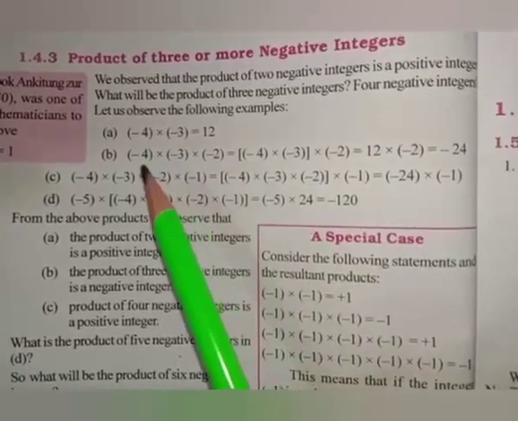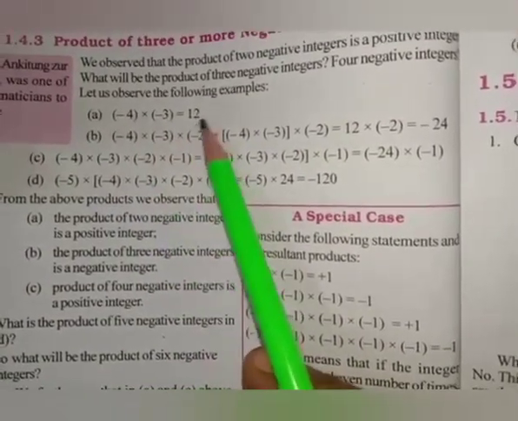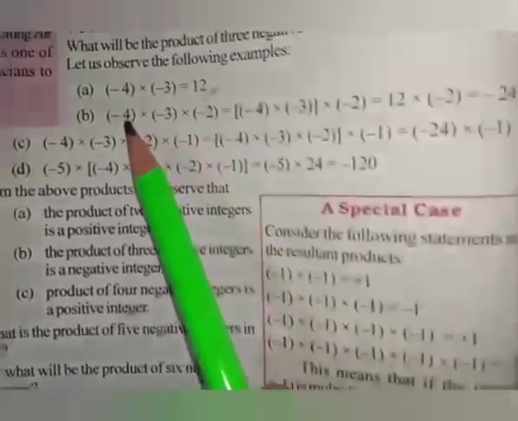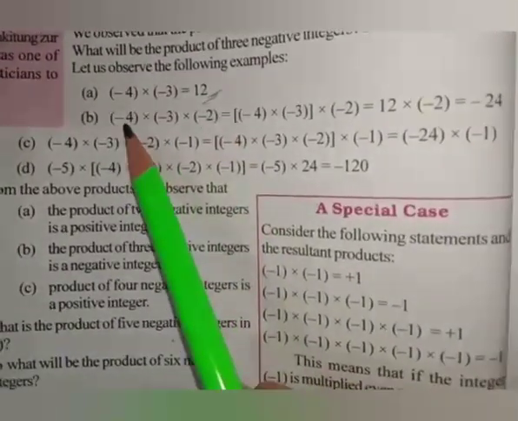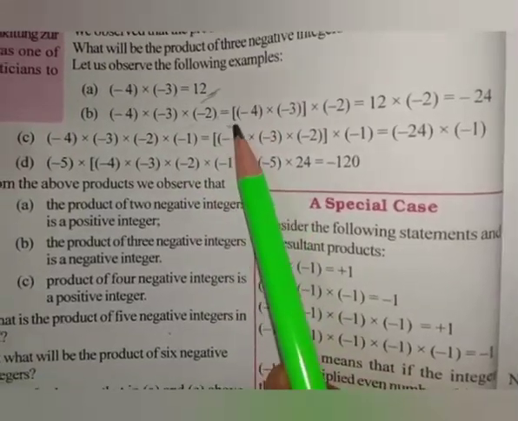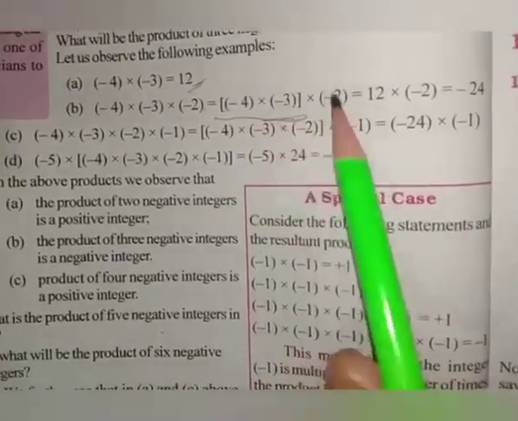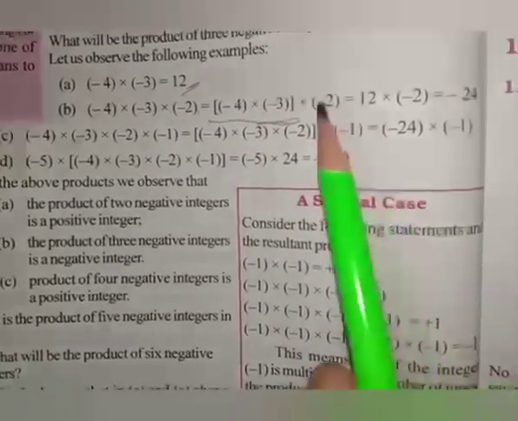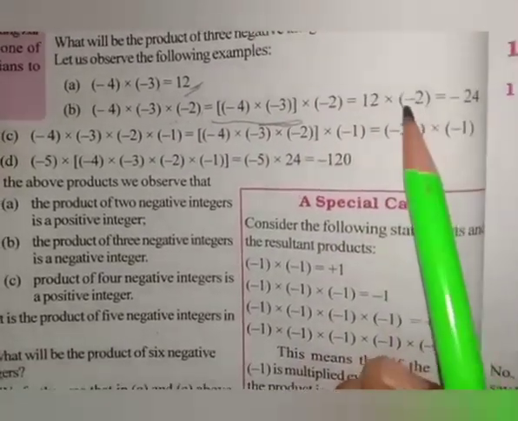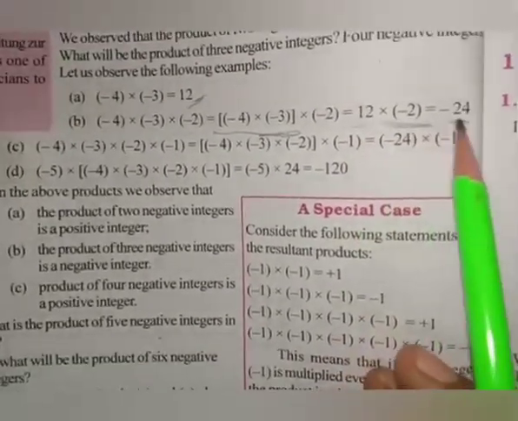So in question number A, two negative integers are multiplied, so the answer is positive. In B, three negative integers are there, where when we club the first two, minus 4 and minus 3, they become positive, and a single minus 2 remains. So again 12 into minus 2, one positive, one negative, the answer comes negative, that is minus 24.